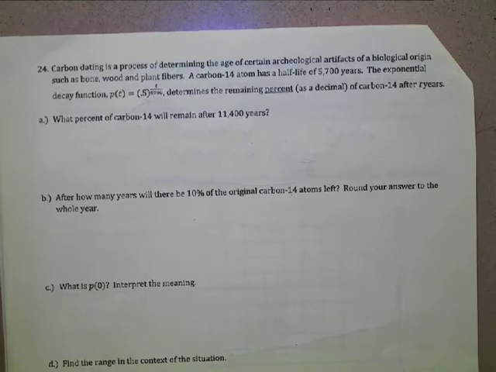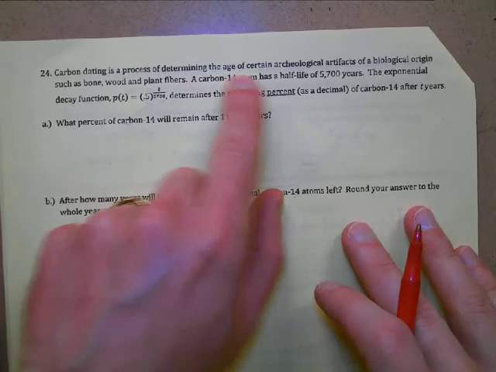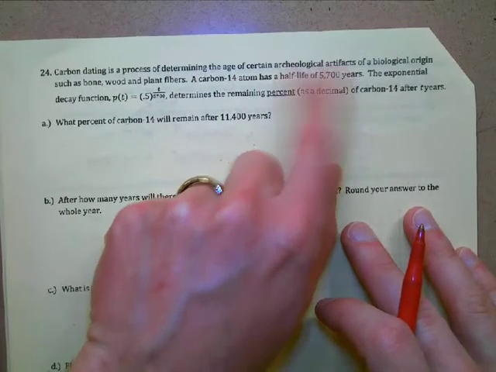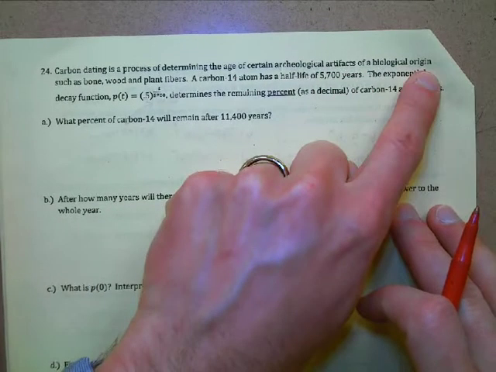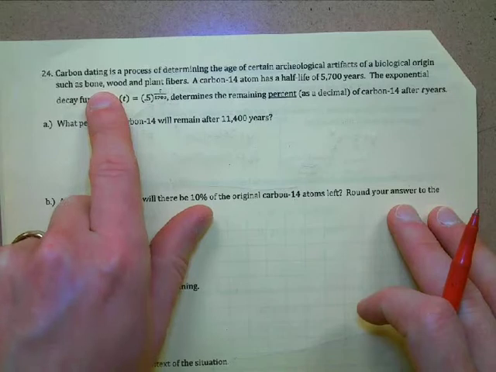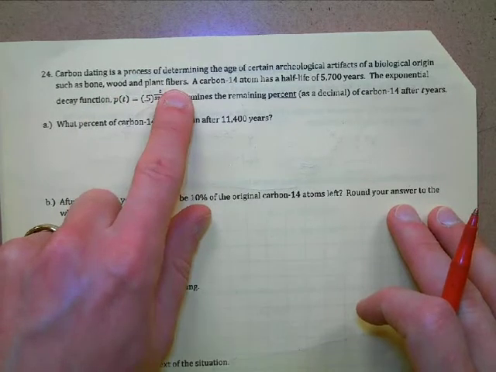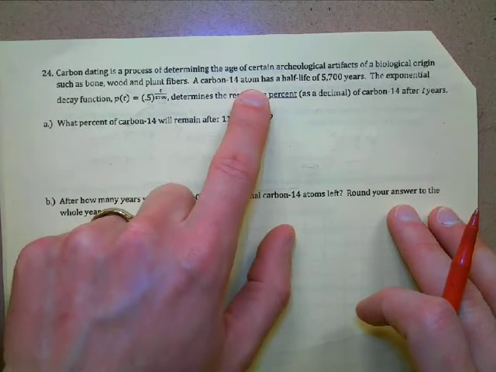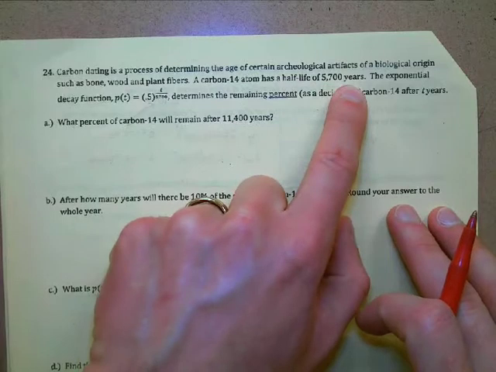24. Carbon dating is a process of determining the age of certain archaeological artifacts of a biological origin, such as bone, wood, and plant fibers. A carbon-14 atom has a half-life of 5,700 years. Okay?